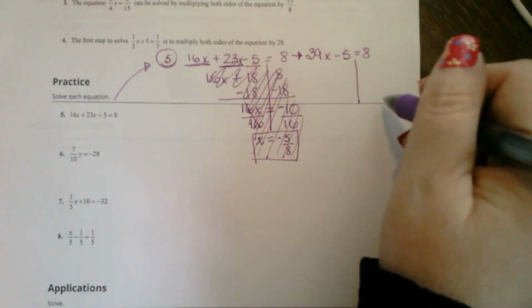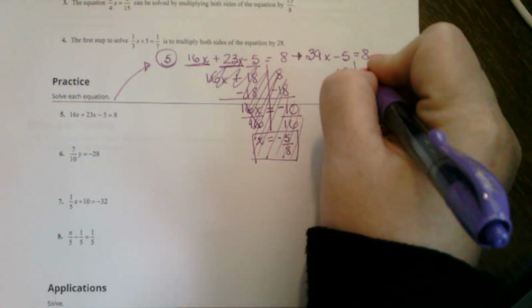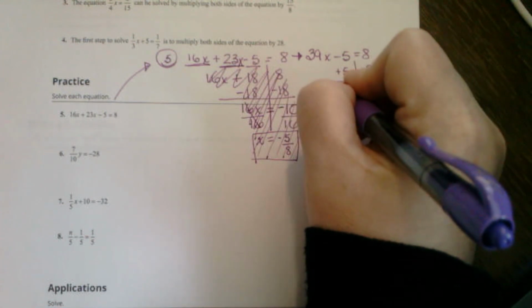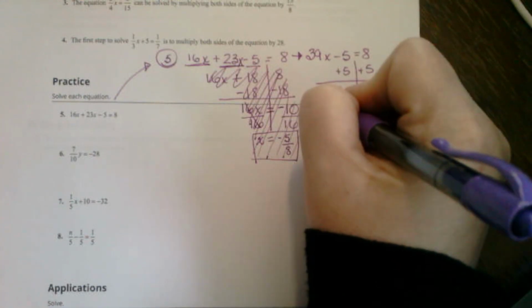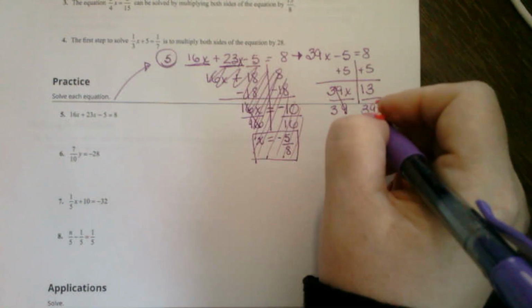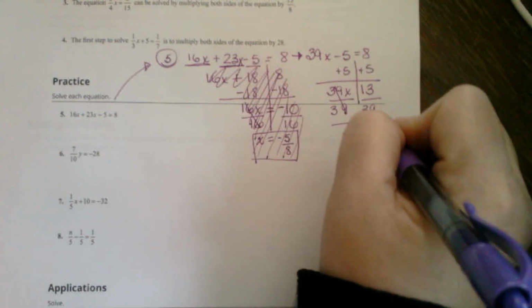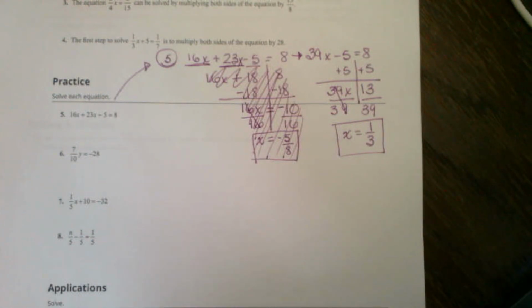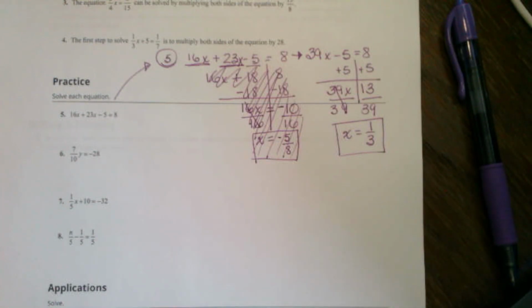Still don't have a letter over here. Do have a number over here. Plus 5, plus 5. So 39x is equal to 13, divided by 39, divided by 39. Hey, look, we get the right answer finally. X is equal to 1/3 because you got to reduce. Oh, that's good. Y'all should have shouted louder. That's what happens when you're videotaping all by yourself.